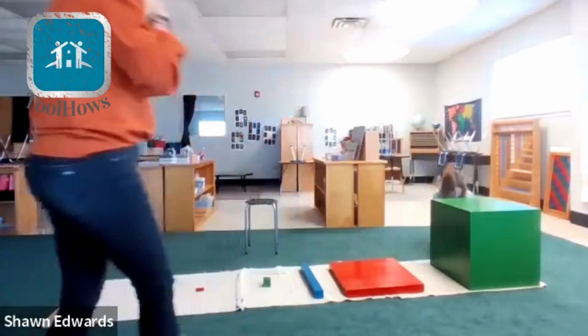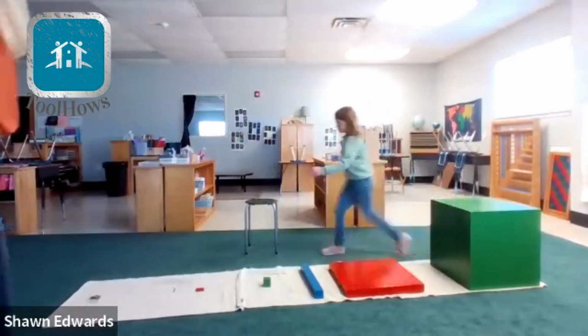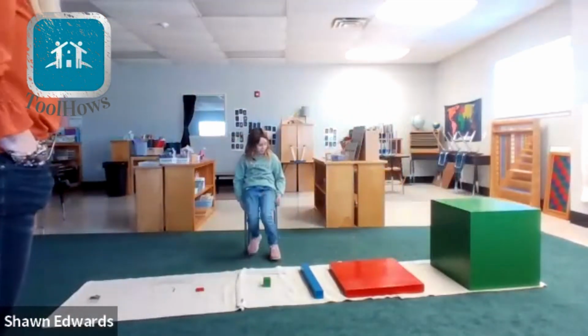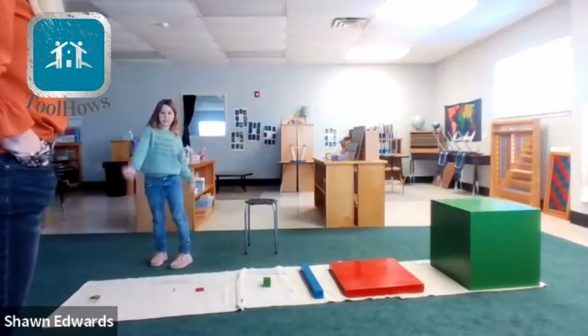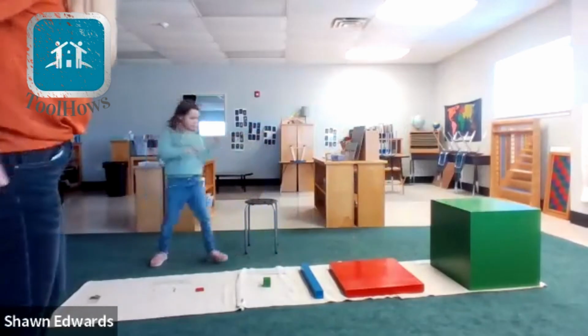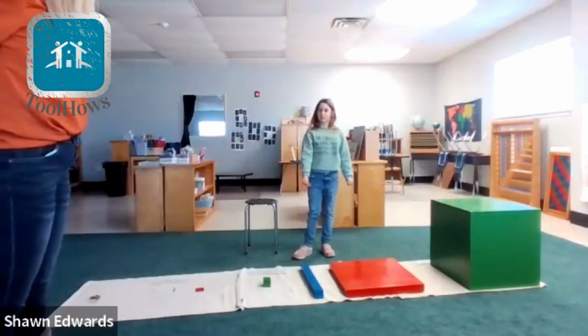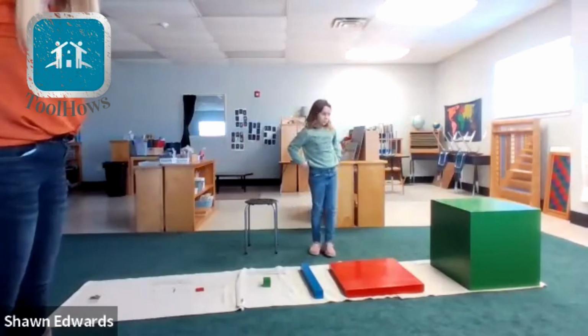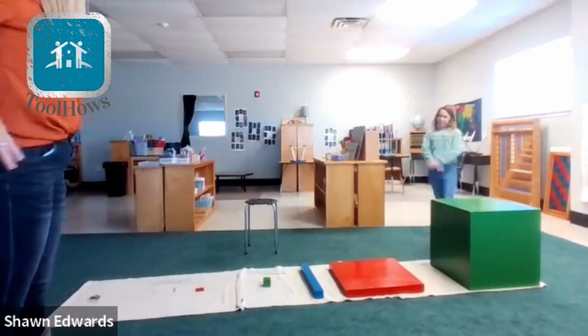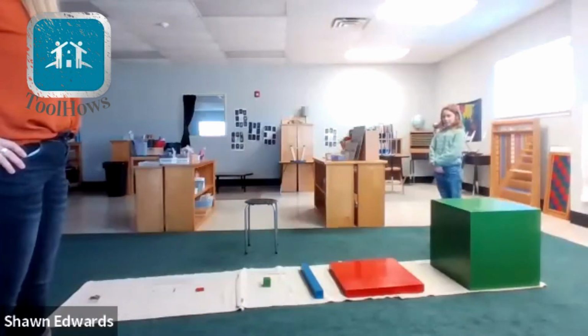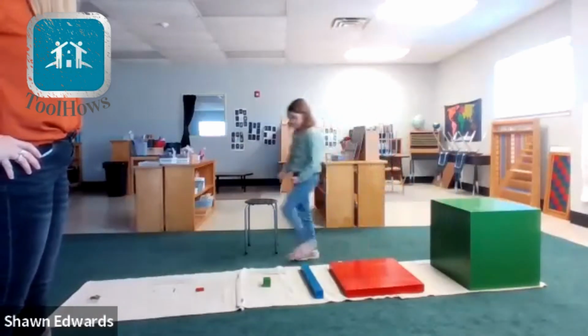Okay. Jordan, can you please show me the simple family? This is the simple family. Can you show me the thousands family? This is the thousands family. And can you show me units of millions? Units of millions. Okay. Can you show me 100? Can you find the card of 100?